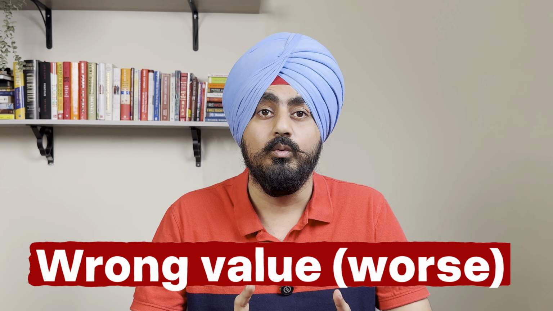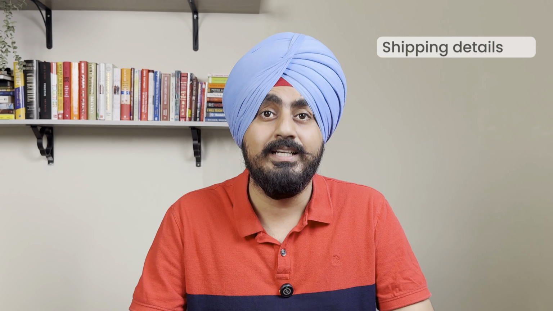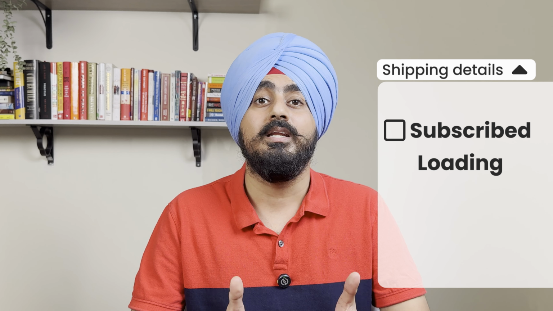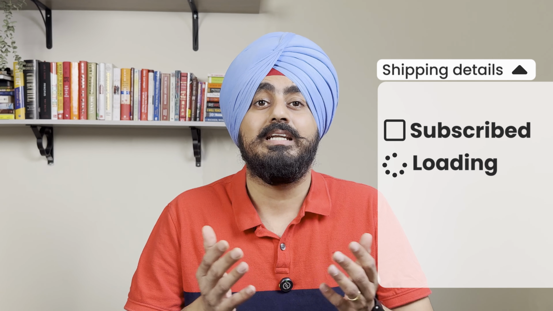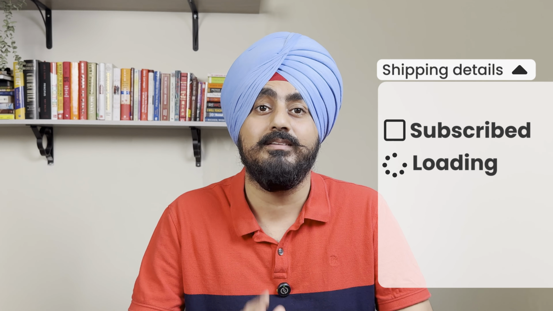Now, if you are someone who takes pride in building clean systems, this next part is going to hit hard. Wrong value is worse than missing value. For example, if a screen reader says collapsed, but visually that section is open, or a checkbox that says checked, but it's not, or a spinner that says loading, but never updates. That's not an accessibility issue, that's misinformation.